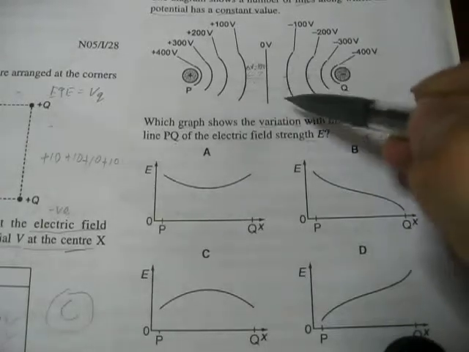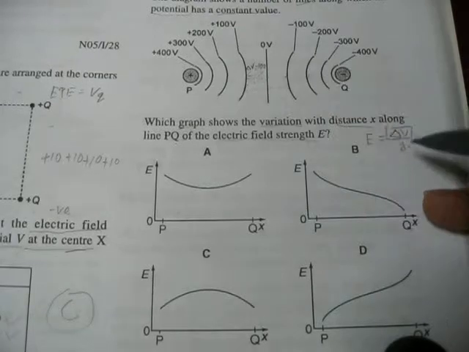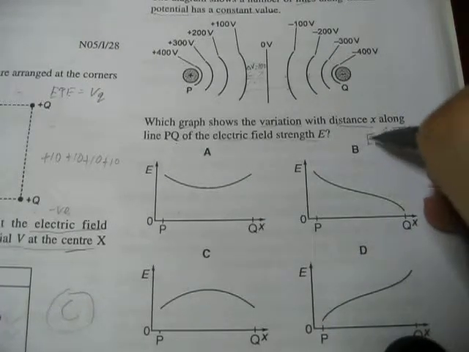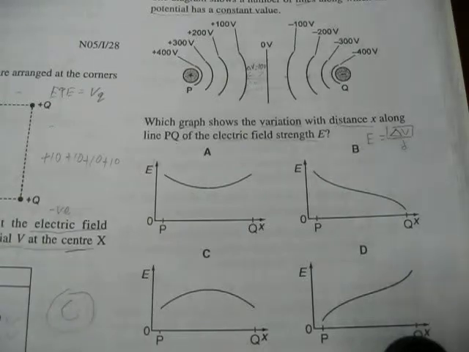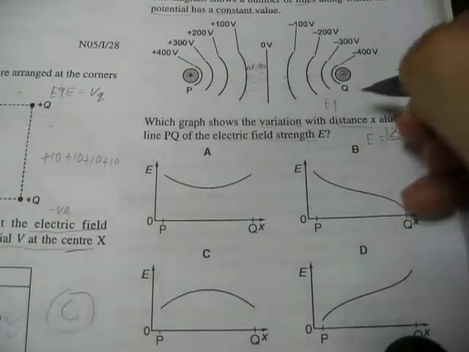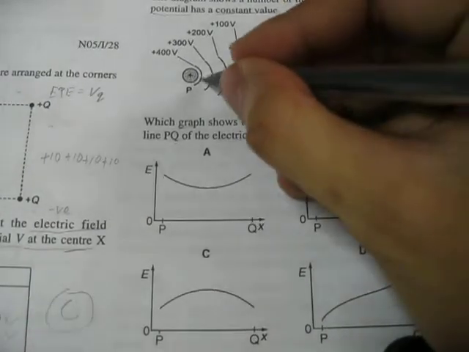Therefore, we can straight away say that the E field here, because they have a smaller distance, if your denominator is smaller, your E field must be greater. So this point must have a higher E field than this point.